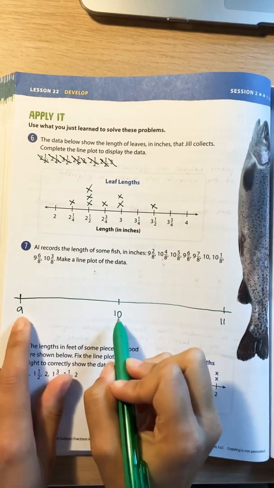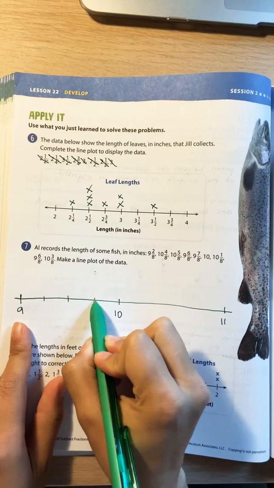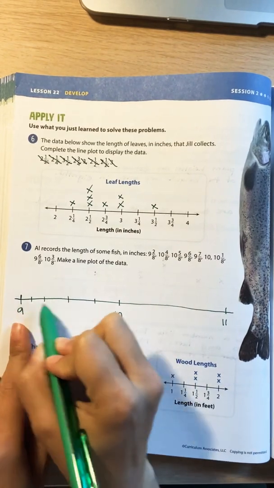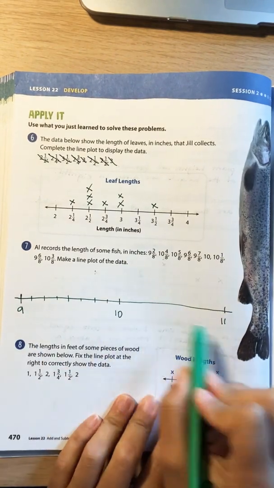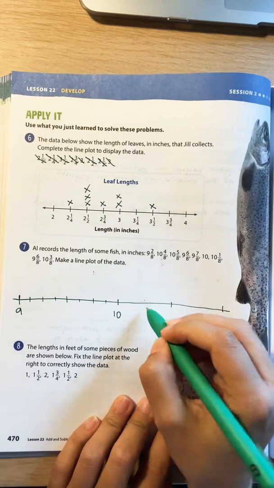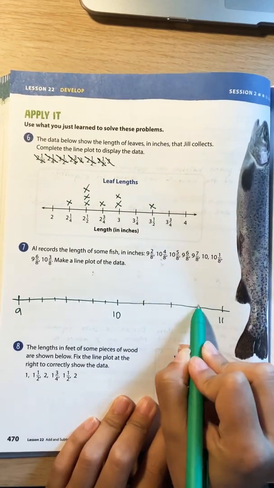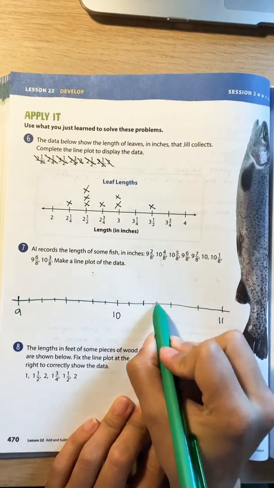Okay, eighths. So remember, between 9 and 10, you cut it in half, cut that half in half, then cut each fourth in half. Perfect. Between 10 and 11, cut it in half, cut that half in half, oops, and then cut this side in half, and then cut each fourth in half.